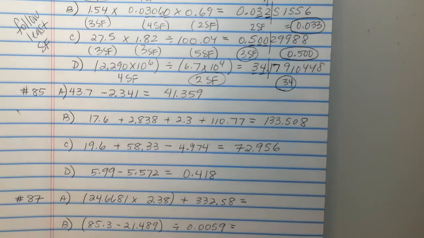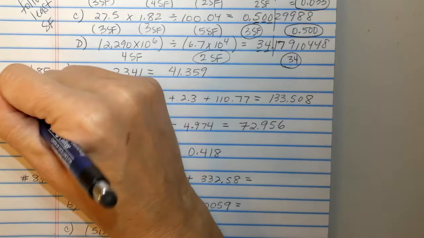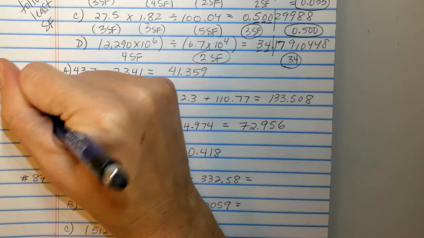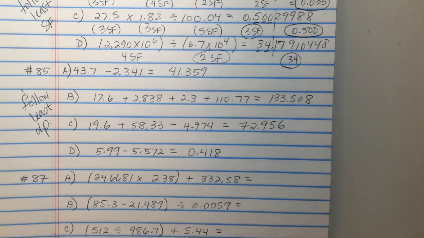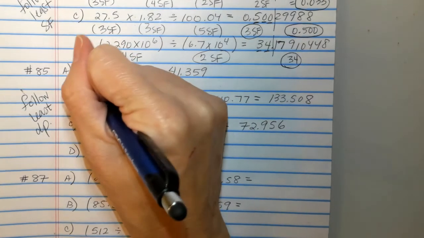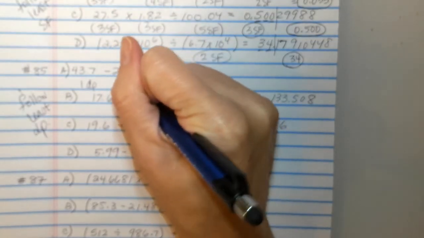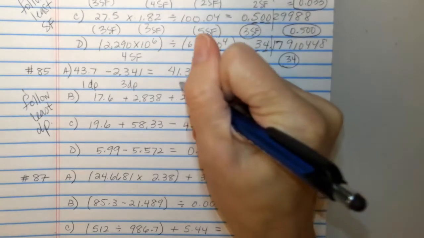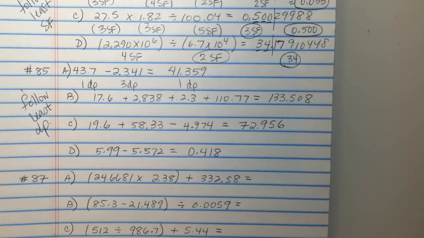Now for number 85, we're going to switch and now look at addition and subtraction. And when you are adding or subtracting, you always still go with least, but in this case, we're going to go with decimal places, DP. So in other words, how far past the decimal was I able to measure with certainty in all of my measurements, right? So in exercise A, we've got 43.7, which is only one decimal place, minus 2.341, which has 3 places past the decimal. So my answer can only go 1 place past the decimal, to the 10th place, because of that first measurement of 43.7.